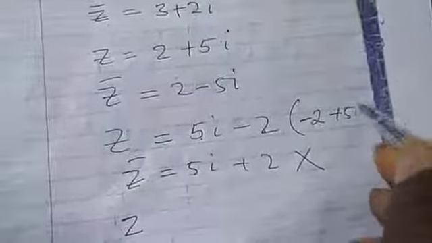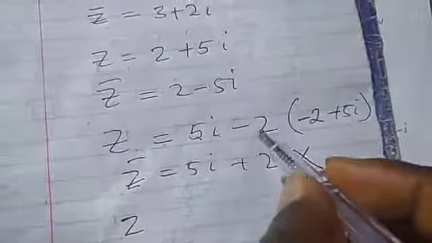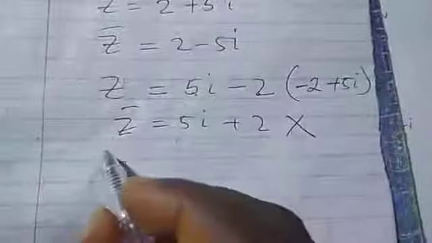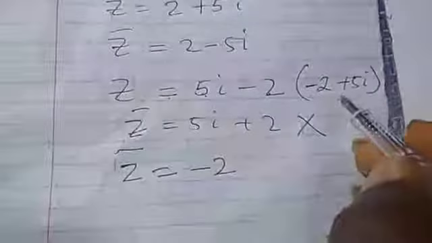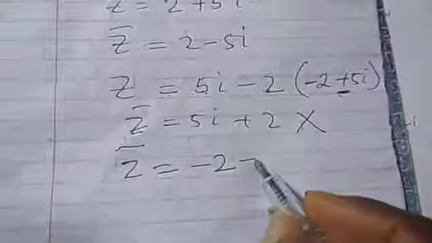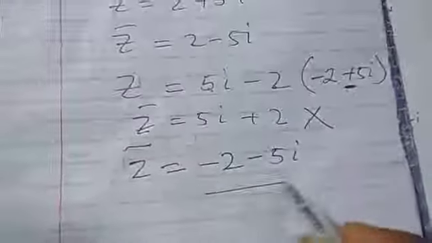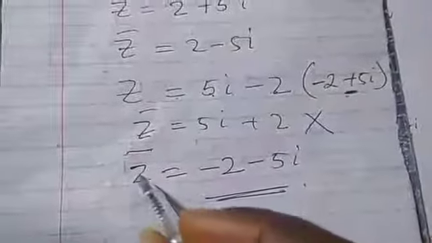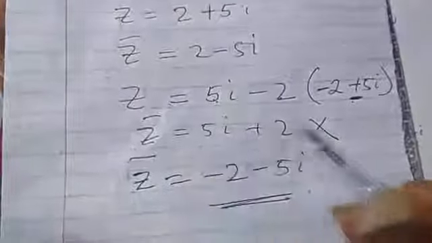So we first write it like this: minus 2 plus 5i, which is the same thing as 5i minus 2. Then we can find the z bar of this. So the answer now is, you change the sign in between. This is minus 2 minus 5i. So that is the conjugate of this. So this one is wrong.